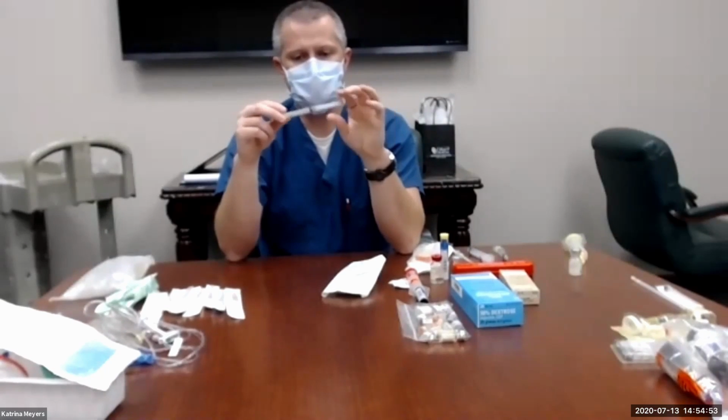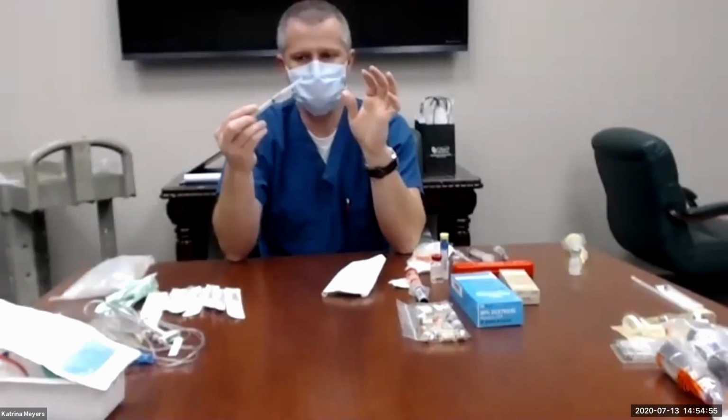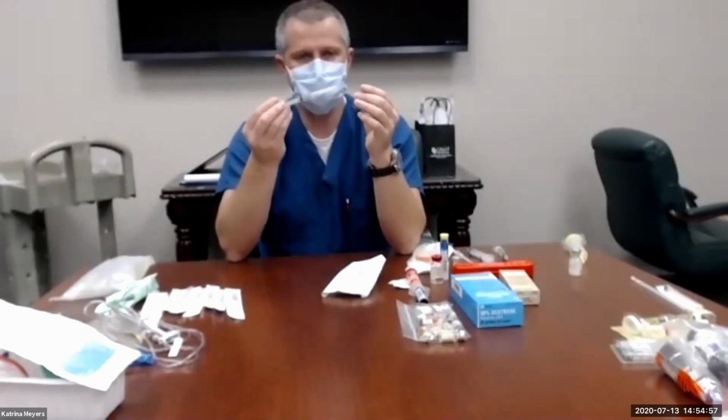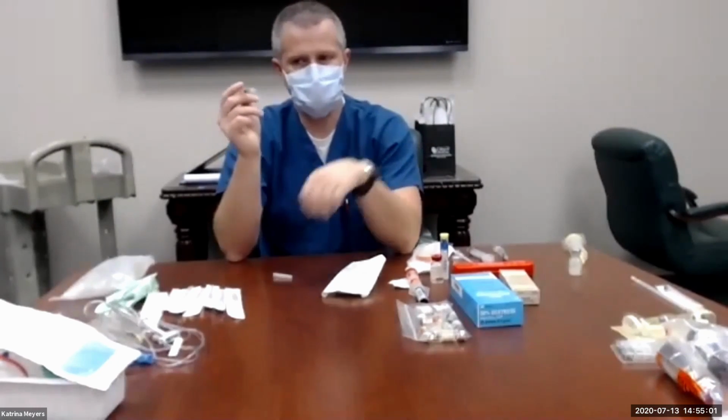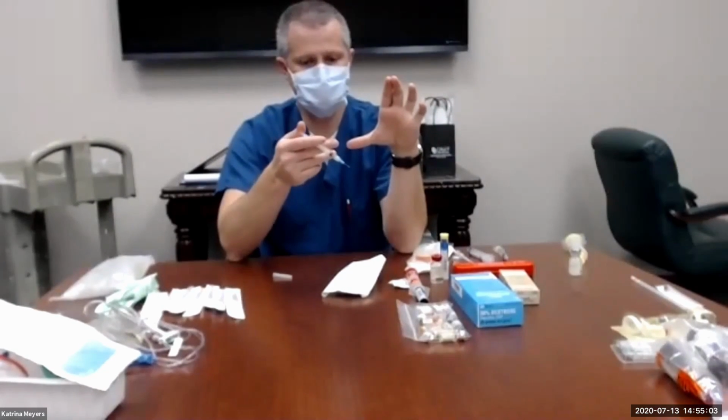So whenever you go to give an injection, you've probably already drawn up your medicine, or you've got a syringe full of medicine and a needle. You'll uncap it, you set your cap aside, you do your thing. So we've injected, we give that patient their injection.